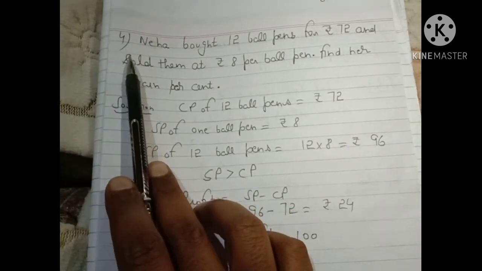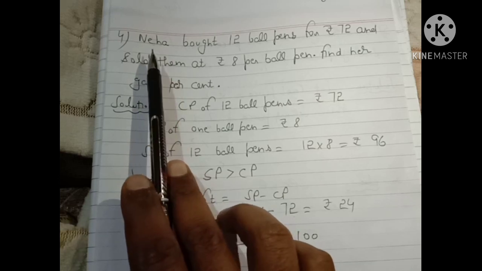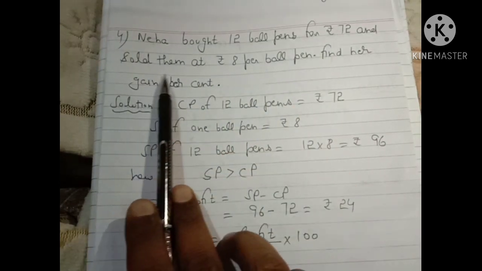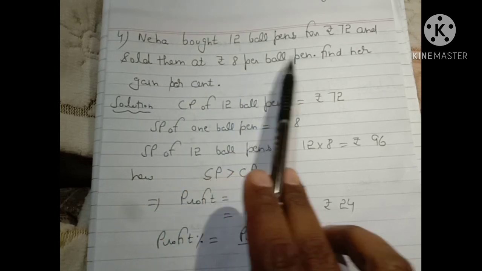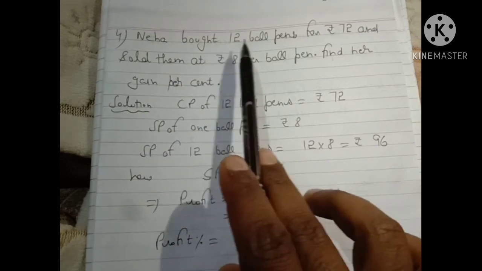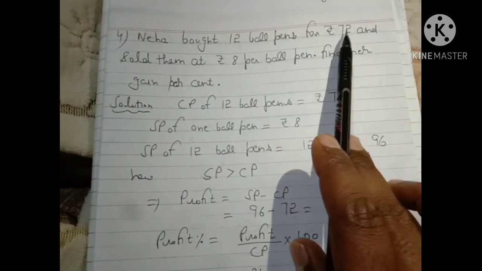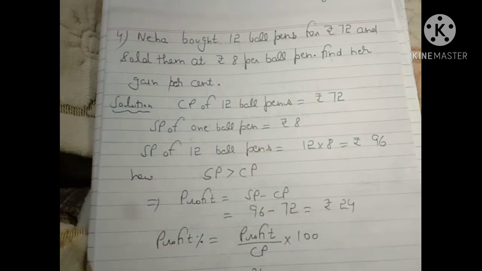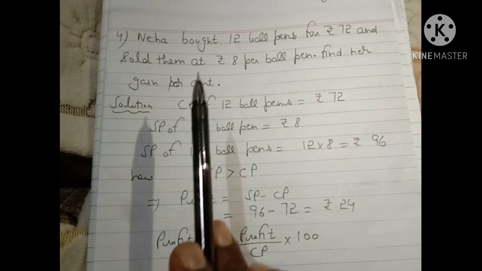Okay, now see the fourth sum. In the fourth sum the statement is given, that is Neha bought 12 ball pens for rupees 72 and sold them at rupees 8 per ball pen. Find her gain percent. So in this case you can see the cost of 12 ball pens is given, that is 72, and she had sold each pen for rupees 8, and here we have to find out the gain percent. And now you can see it is a very simple sum.